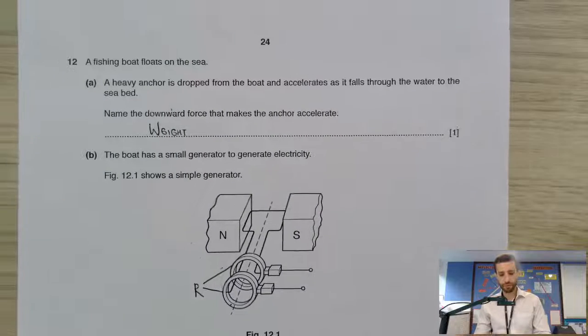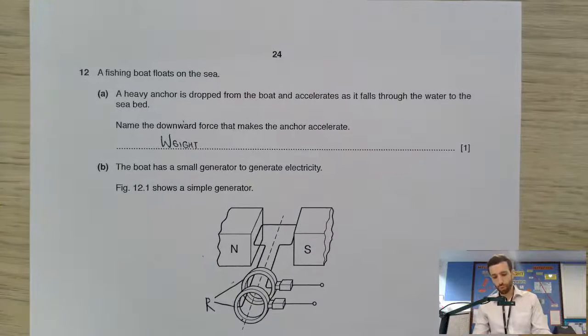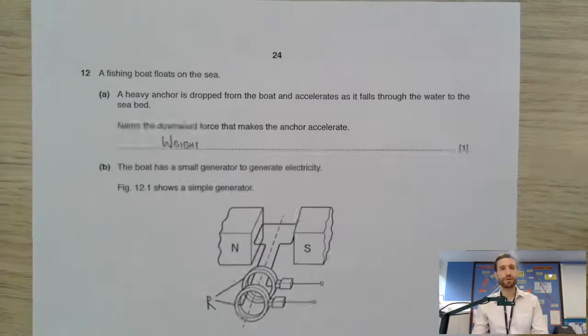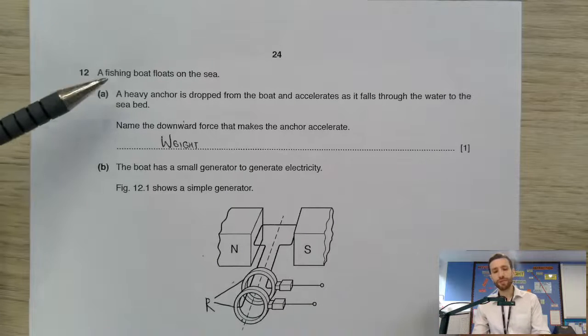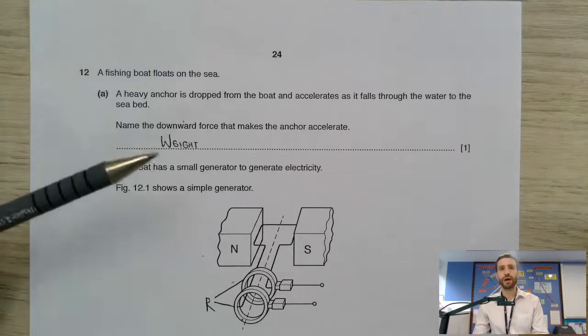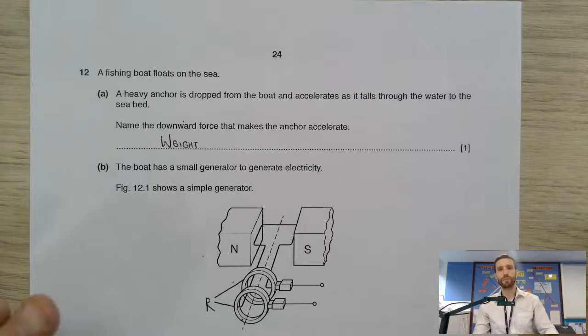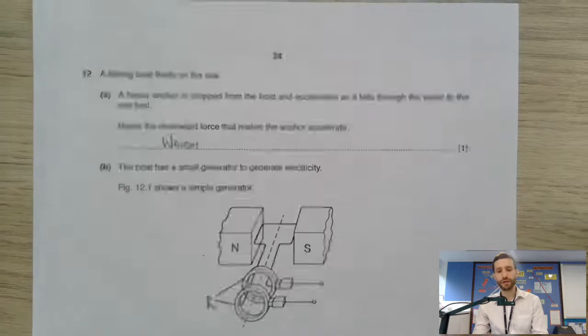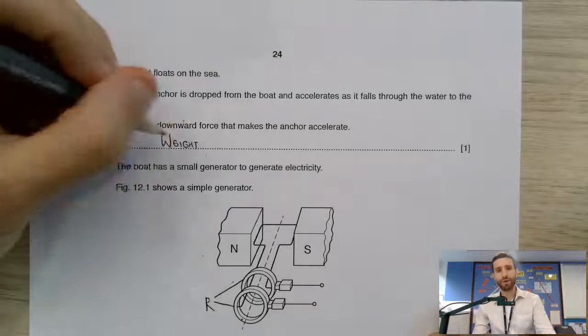All right, last one, folks, from 0654, winter 2019, paper 4-2, question 12. Fishing boat floating on the sea. We've got a heavy anchor dropping from the boat, accelerating as it falls through the water. Name the downward force that makes the anchor accelerate. We go for weight here.